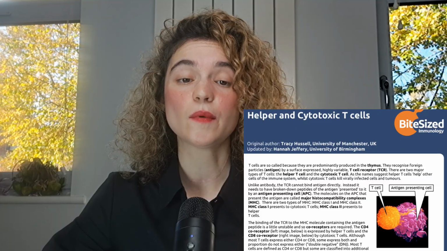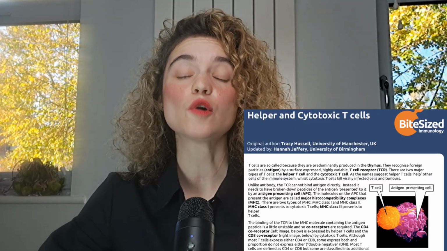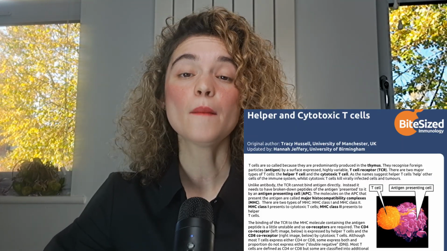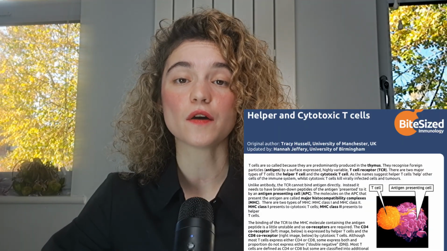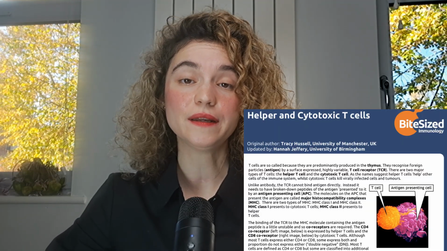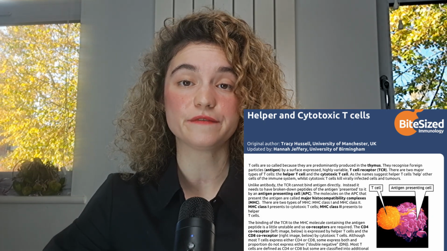T cells, on the other hand, have a few different jobs. T cells are split into various different T cells. Some are called helper T cells, which help coordinate the immune system response by sending chemical signals to other immune cells. Other cells, such as killer T cells, directly destroy infected cells, especially those infected by viruses.